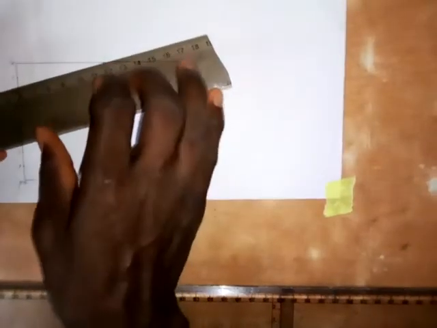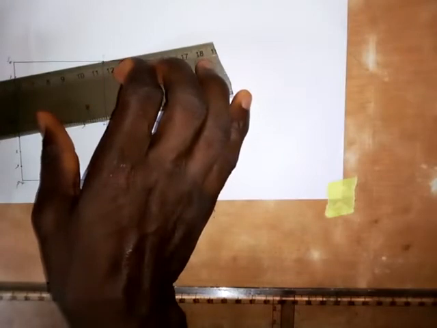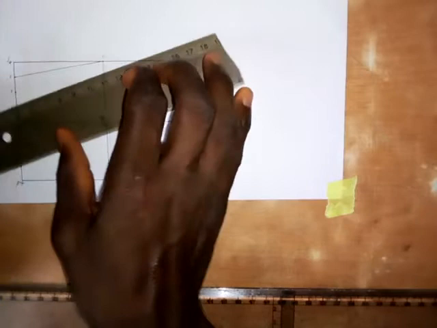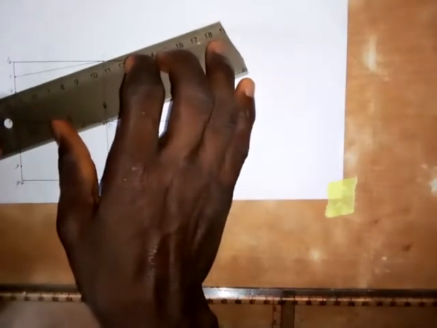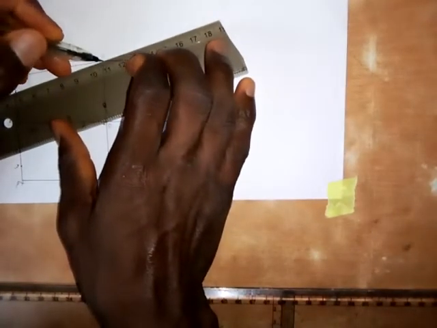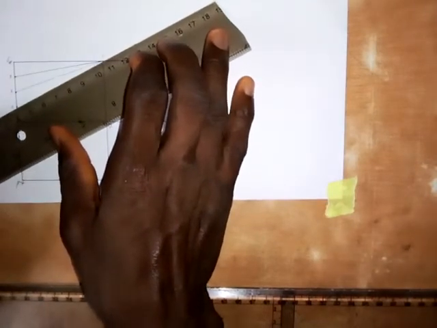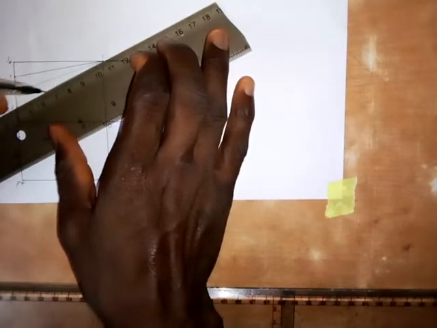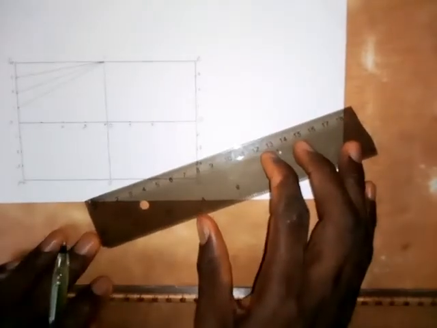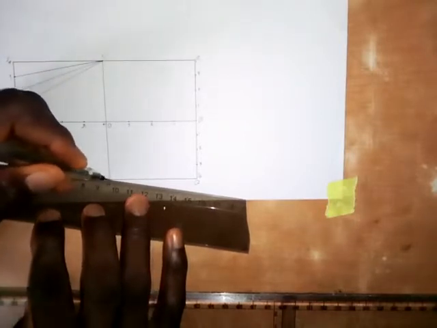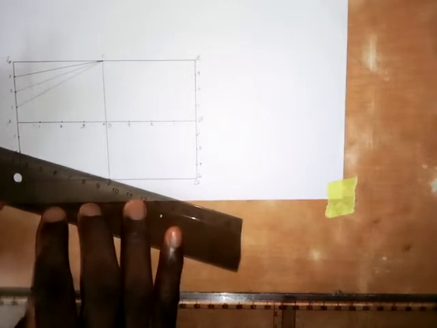What I mean is this: from C, draw a line to point 3 on AS, so it stops here, and from C to 2, so it goes here, and then from C to 1. This is what I mean. And then you do the same thing from D to 3 down here, and from D to 2.